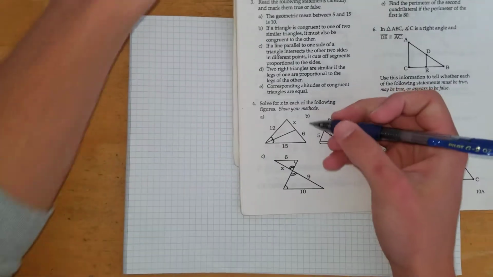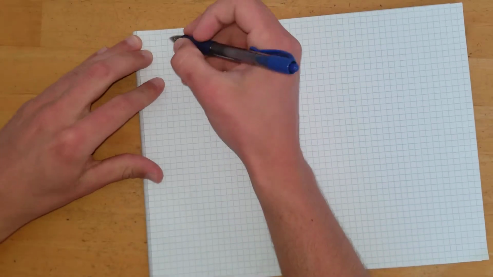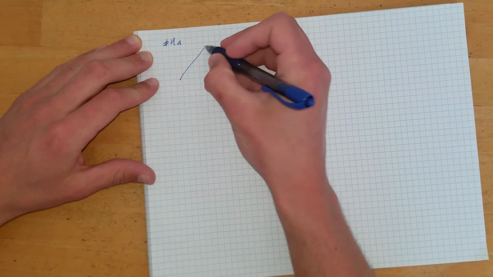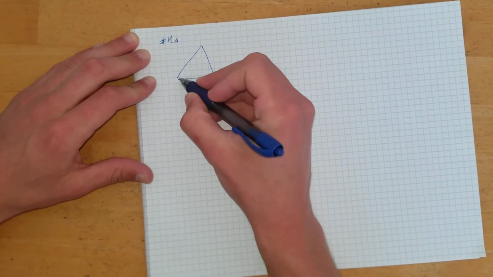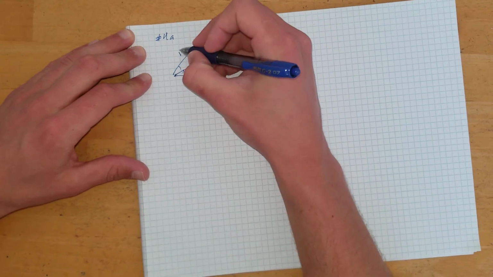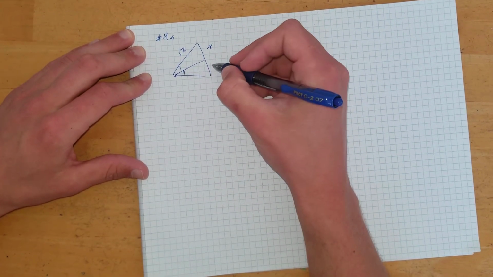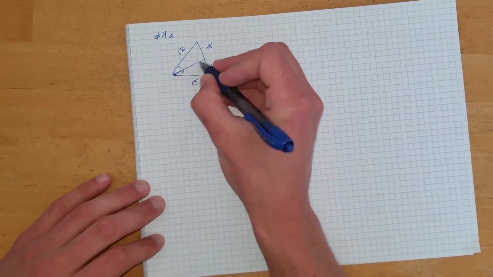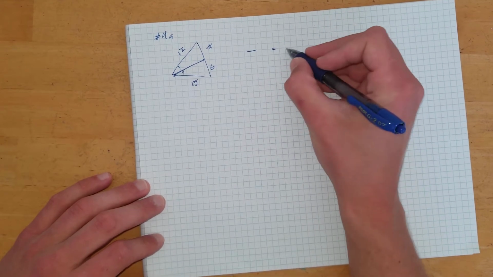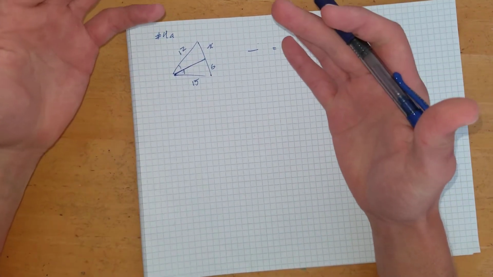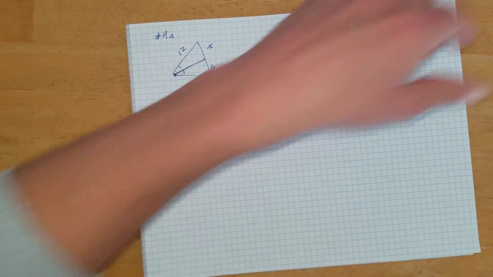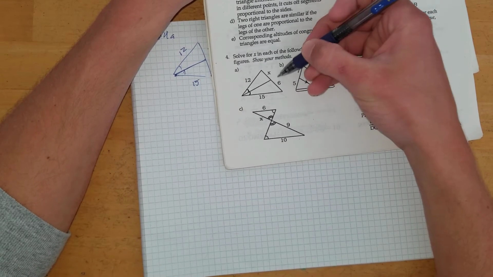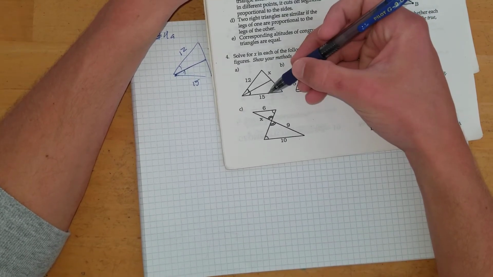So number 4, we'll just start with 4A. We're given a triangle, or basically a triangle that's been bisected, 12, x, 6, 15. Okay, so this is a bisector, right? So I'm setting up 2 ratios that are equal proportions. What I'm going to do here is say that this is related to this. So x is related to 6 and 12 is related to 15.